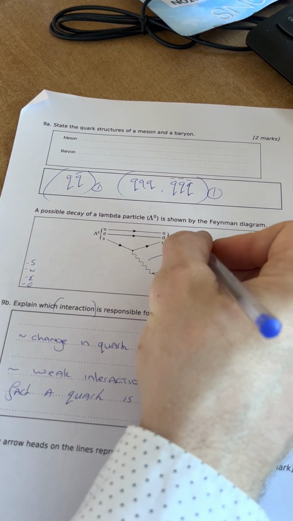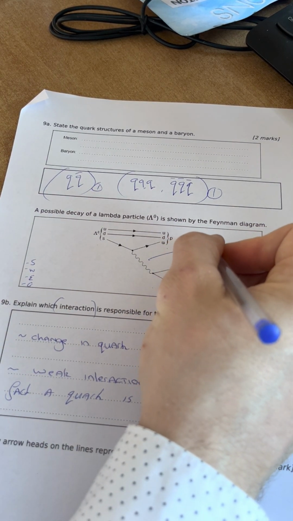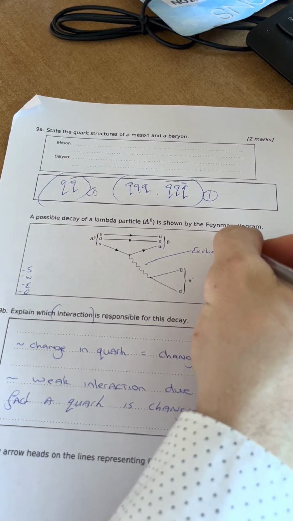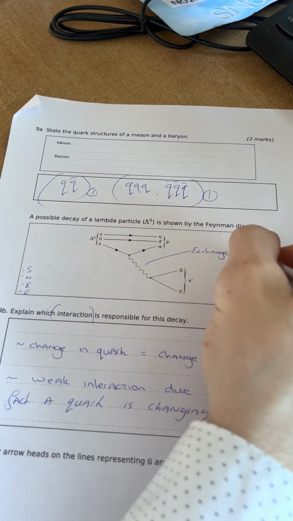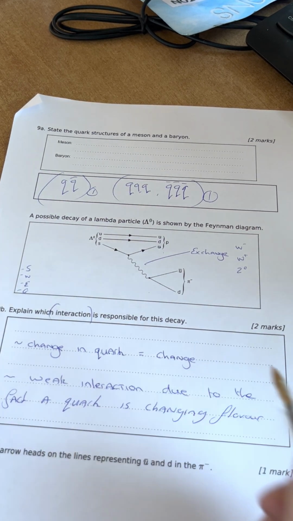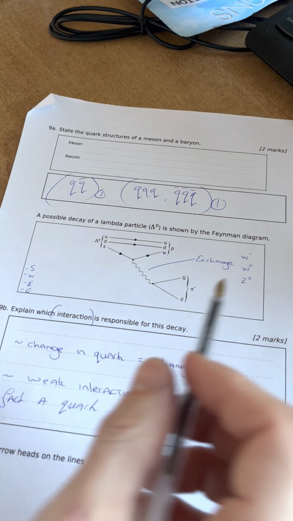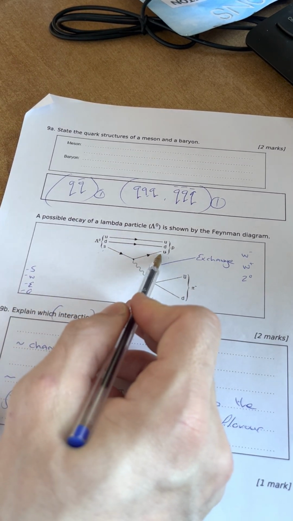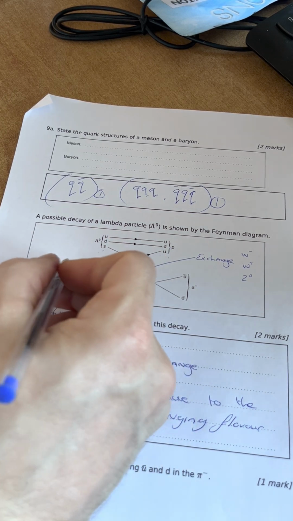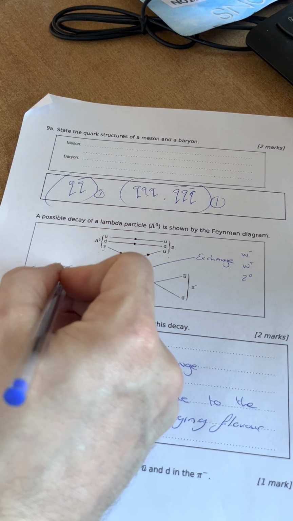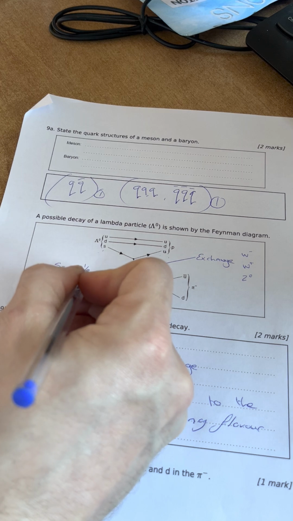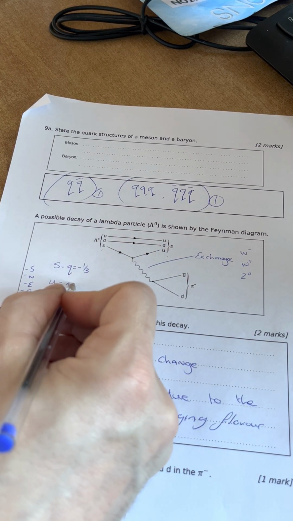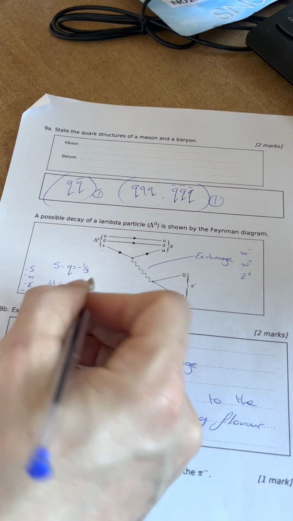So this is the exchange particle. And remember, in the weak interaction there were three possibilities: W minus, W plus, or Z0. And so what we've got to do is make a decision. Well, okay, this was a strange quark, and this was an up quark. What's happened here? Well, if you look at your data booklet, a strange quark has a charge of -1/3, and an up quark has a charge equal to +2/3.